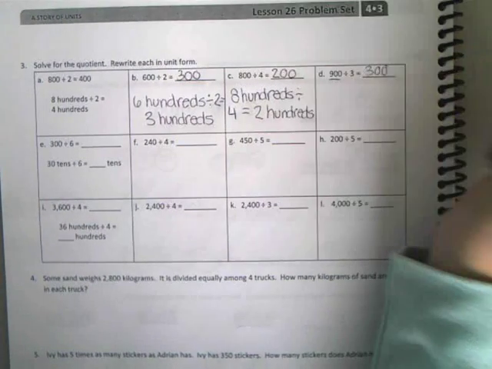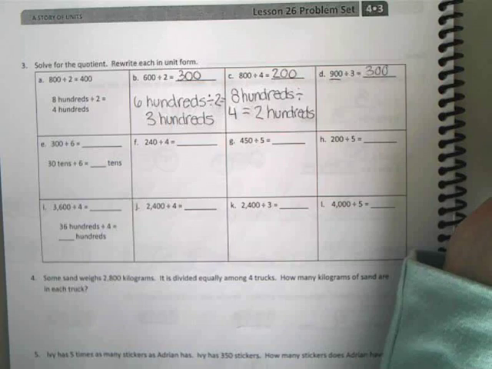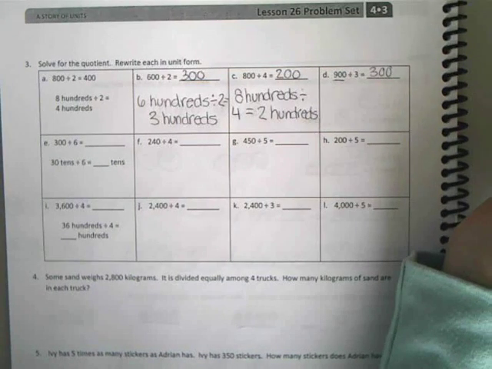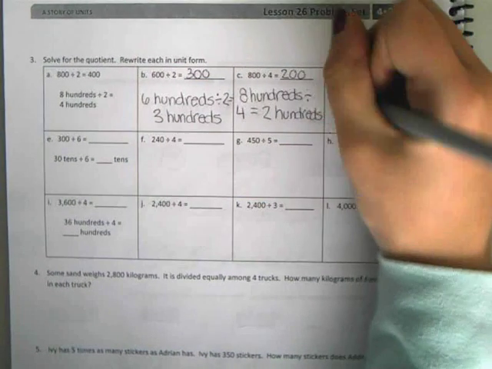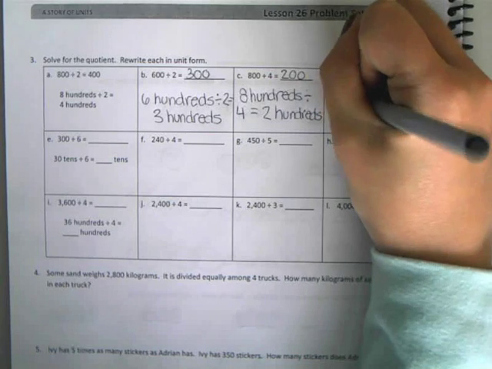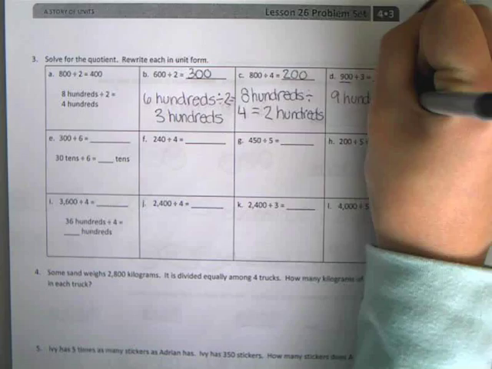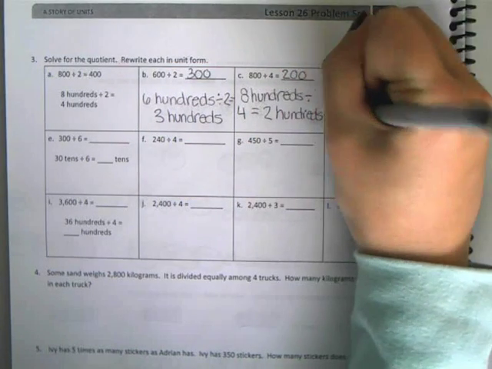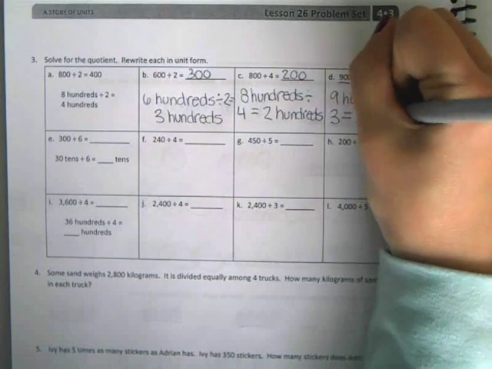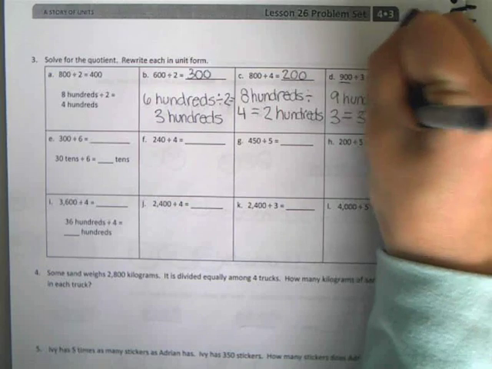Can we start with the whole number? What's the whole number? 900. Yep, 900s. Then what? Divided by 3. Yep, equals 300. Good job. Equals 300s.